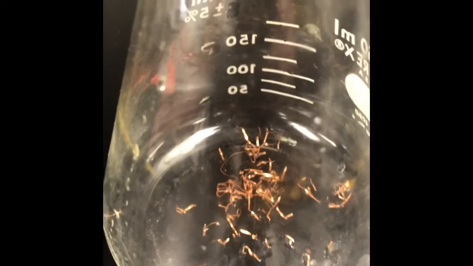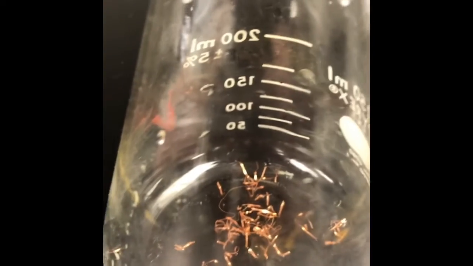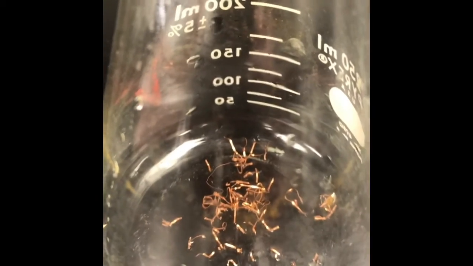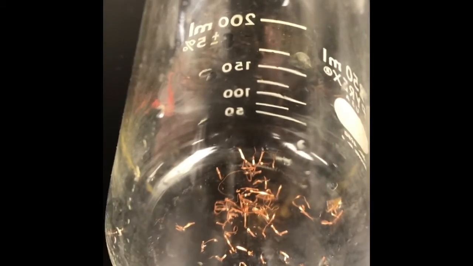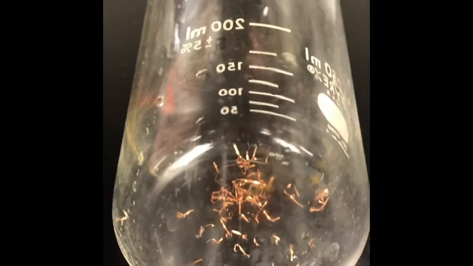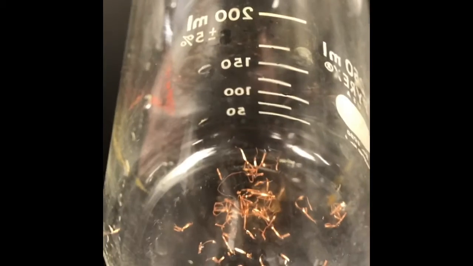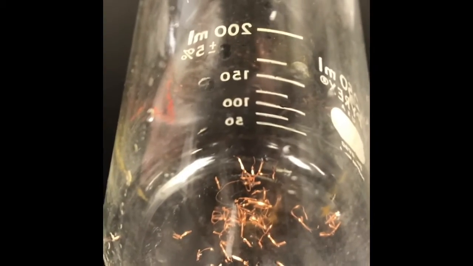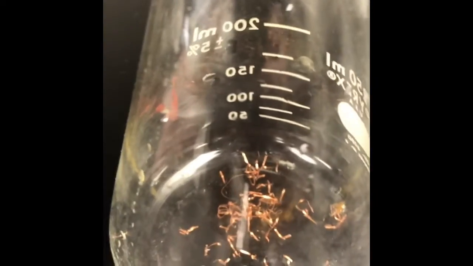Let's add the nitric acid, a strong oxidizing agent, and let's oxidize that copper. We're also going to see a brown gas produced and released, and that's nitrogen dioxide. That brown gas is a pollutant, and just as an aside, that brown gas is a contributor to acid rain, which will be the topic of another video.